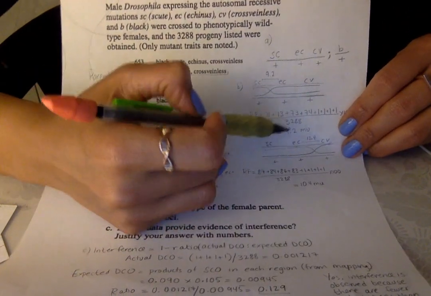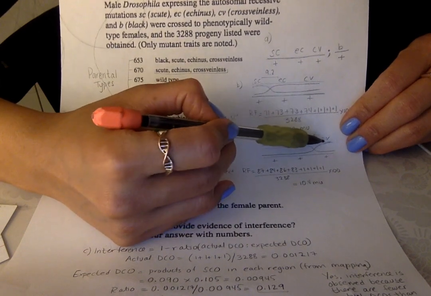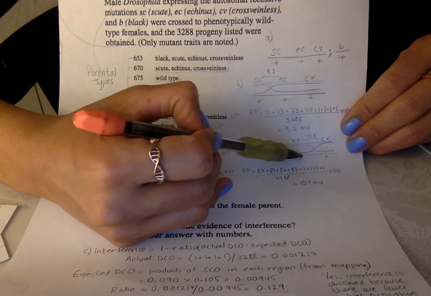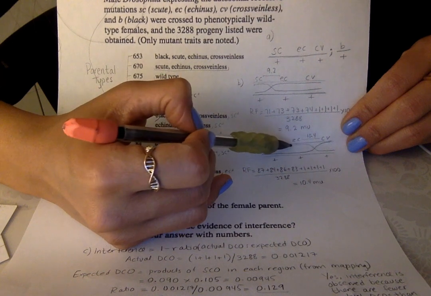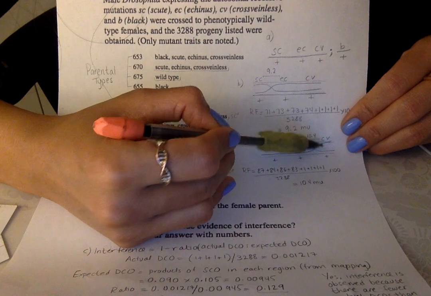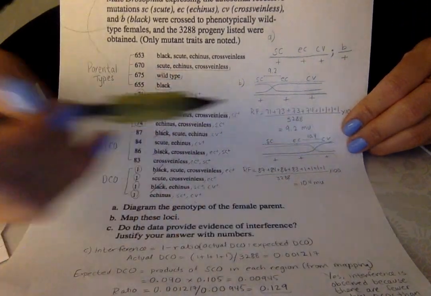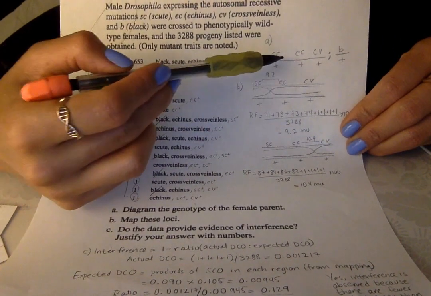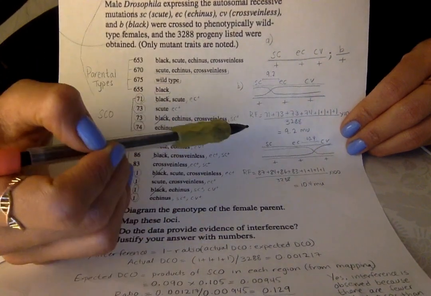Again, I do the single crossover event that gives me one mutant cross-veinless and a wild type Echinus. And on the other side, it's going to give me a mutant Echinus and a wild type cross-veinless. And that's the pattern that I'm going to look for all the way through here, again, just like I did for the Scoot and Echinus. Now I'm looking for Echinus and cross-veinless.